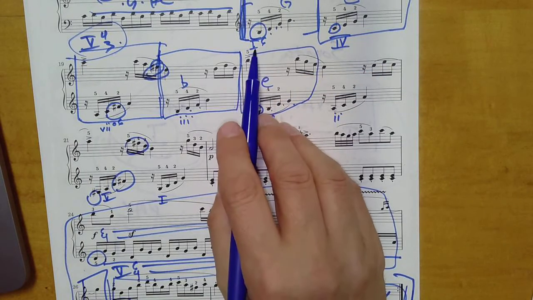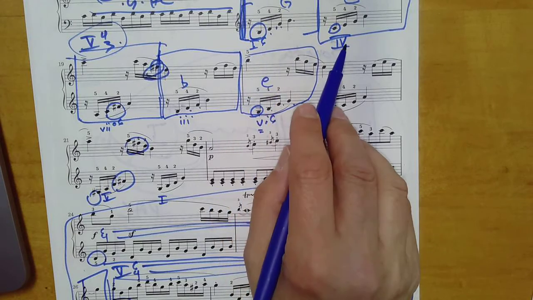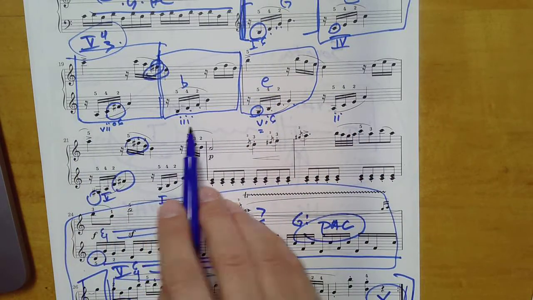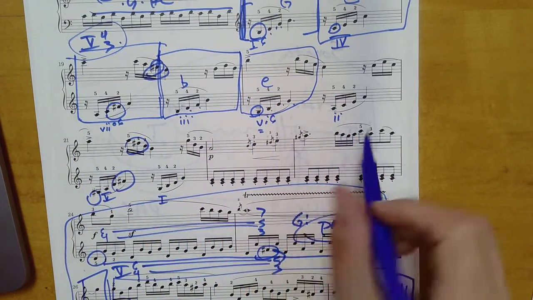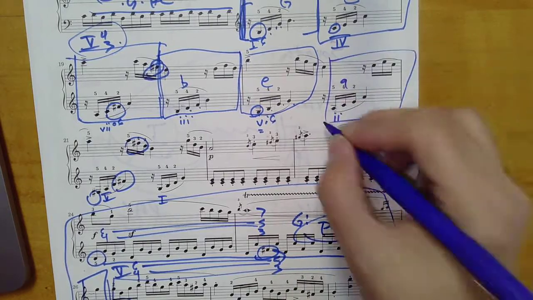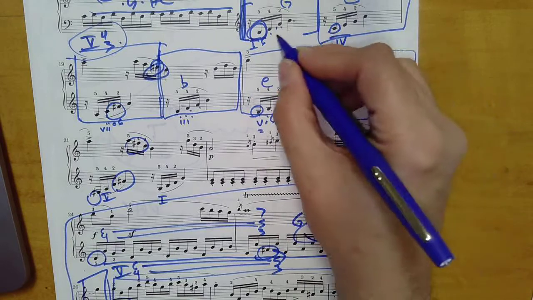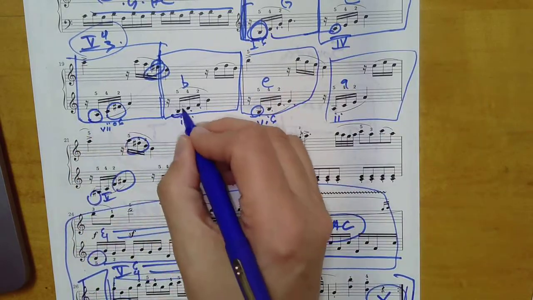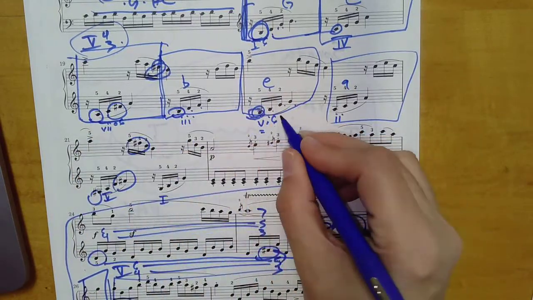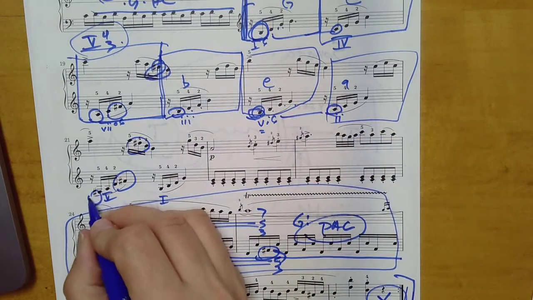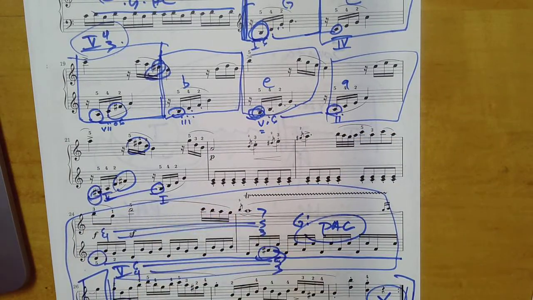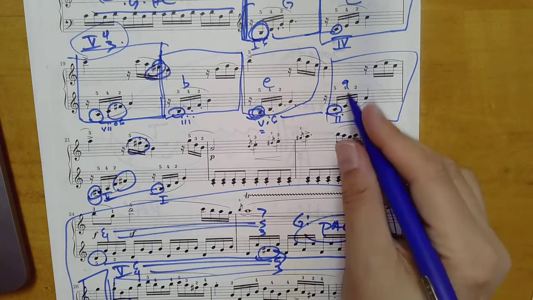Do you see how this is alternating? First inversion, root position, first inversion, root position, first inversion, root position, A minor. This creates a little melody in the bass. Right here, B steps up to C, A steps up to B, G steps up to A, and down here, F sharp steps up to G. It's a little melodic sequence.